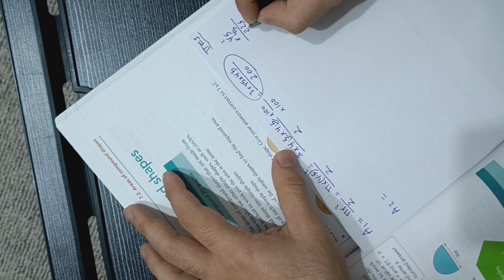So here it's going to become over 200. 200 divided by 200 times 6075, plus 200 divided by 1, 200 multiplied by 27, it's going to become 5,400.